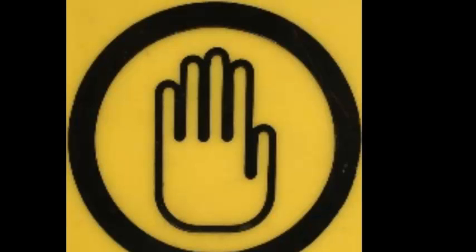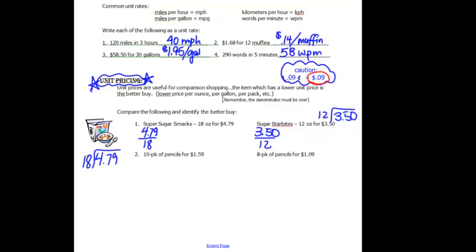Pause me. In the case of the Super Sugar Smacks, I got 0.2661 with the 1 repeating. In the case of the Sugar Star Bites, I got 0.2916 with the 6 repeating. So the better bargain is obviously going to be my Super Sugar Smacks.